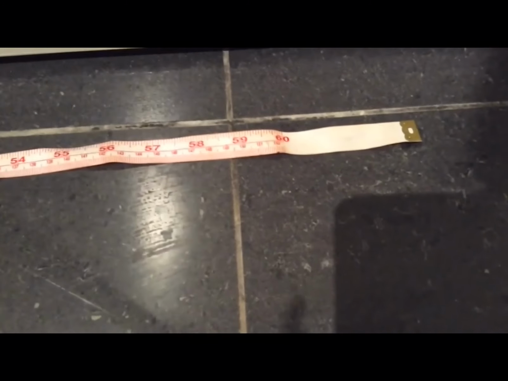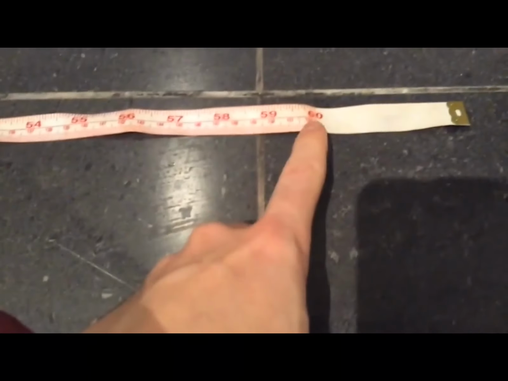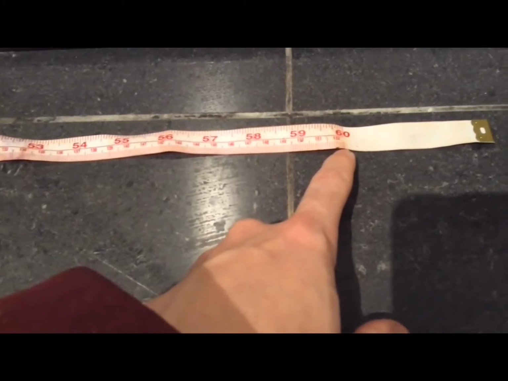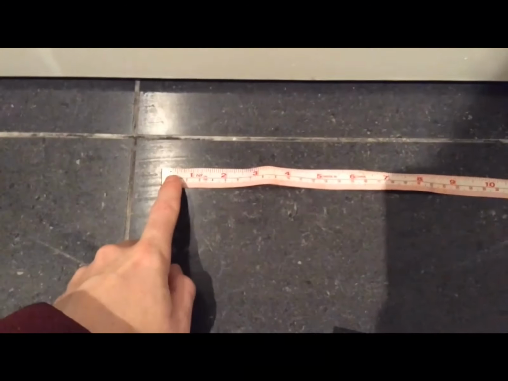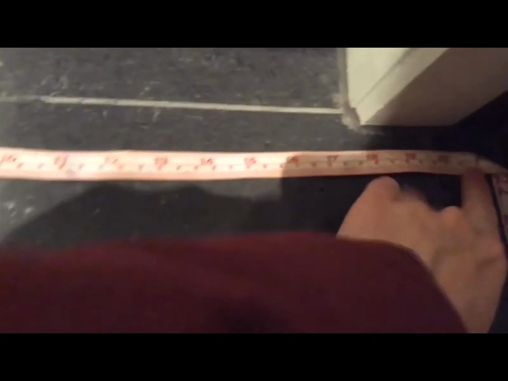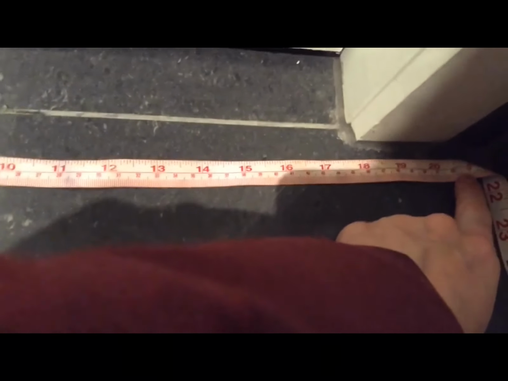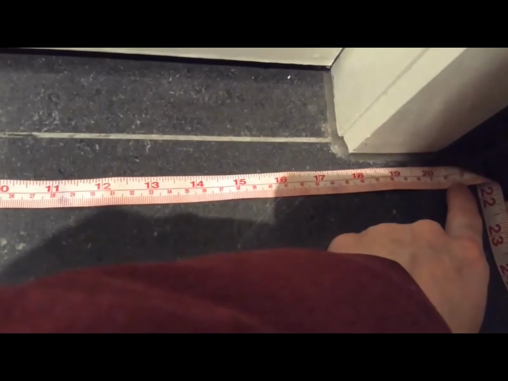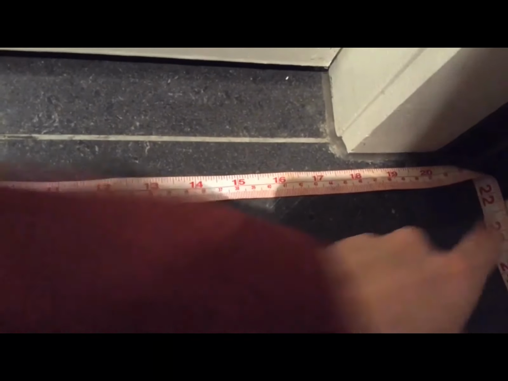So from here I'm going to mark just after the tiles and bring the tape measure up to this point here. So again, I started from where the last tape measure finished and gone right over to the door, which is roughly another 53 centimetres.